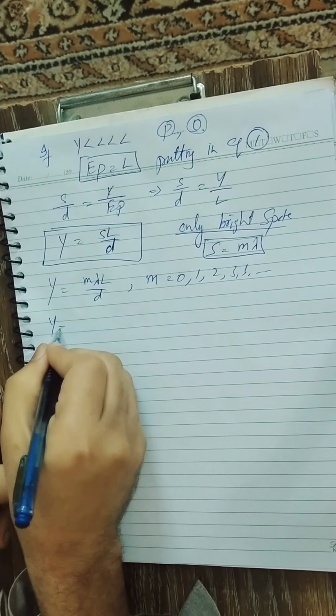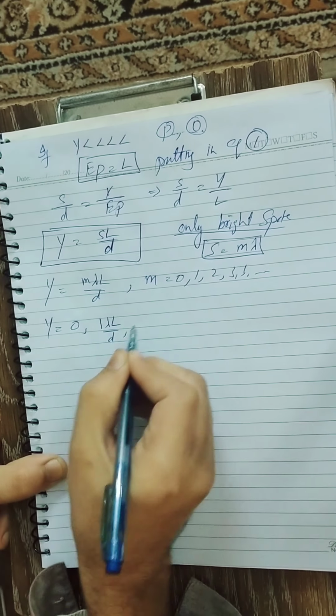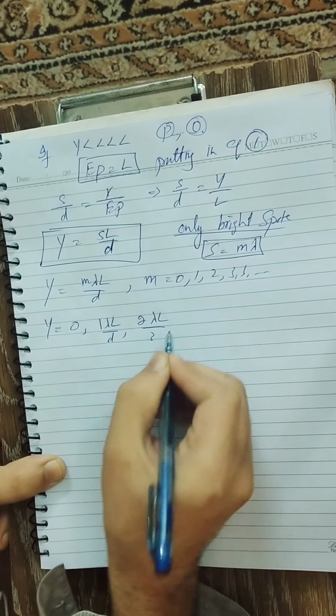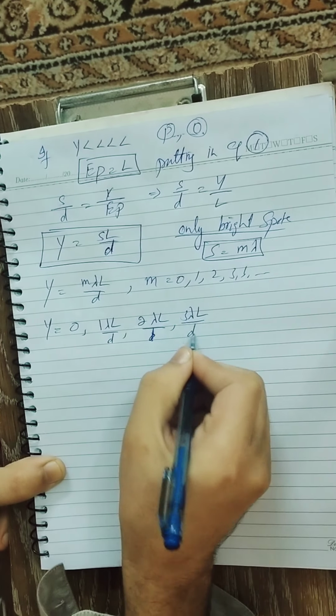So putting the value of m here, it will be 0, then 1 lambda, then 2, 3, 4 and so on. So these are the positions of the bright spots. This is called the central bright. Zero distance means this is the distance of the central bright, and 1 lambda L by d is the distance of the first bright. This is the second bright, this is the third bright, this is the fourth bright. So these are the distances of the bright spots on the screen.